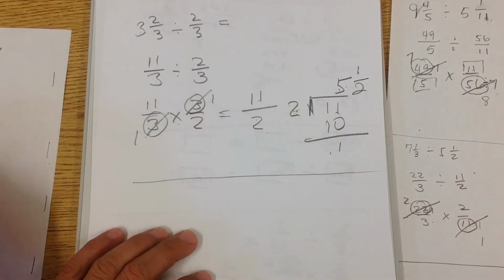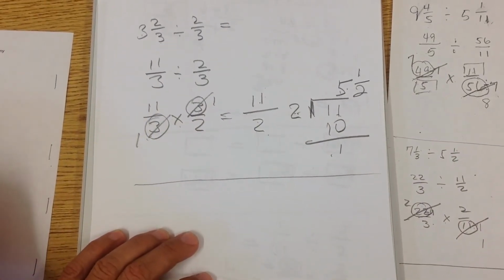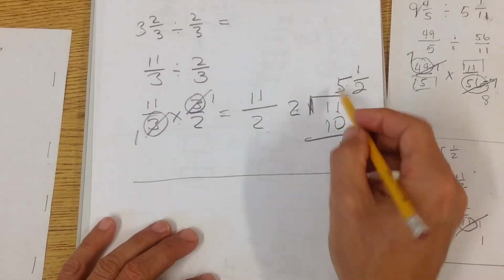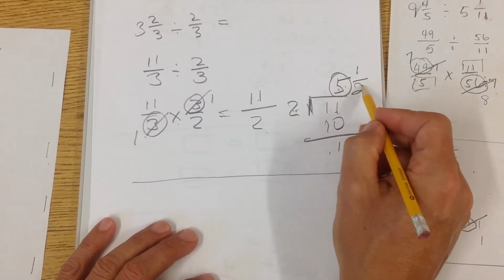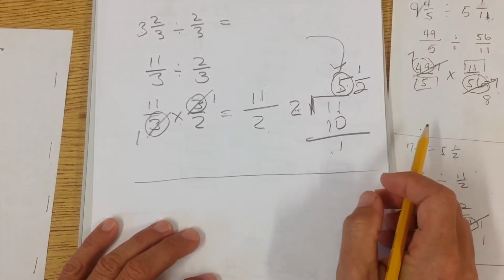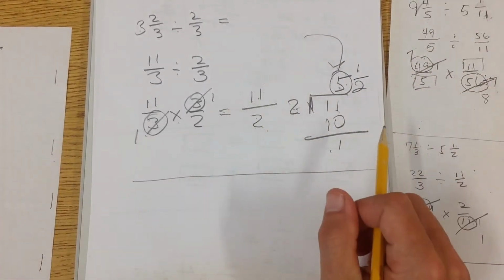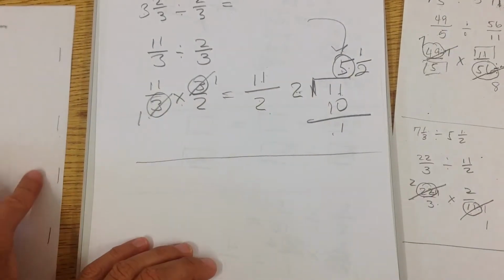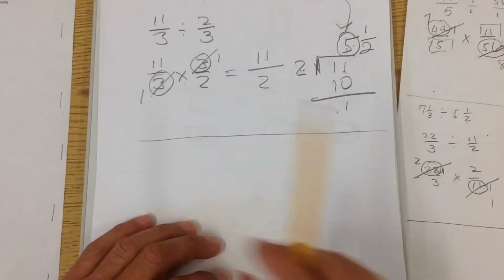So the answer is, how many pieces of ribbon can she cut? You could cut 5.5 pieces, but the truth of the matter is she's only going to cut 5 pieces, but we'll accept 5.5. But she only could cut 5 pieces. Okay. Next is a little tricky.